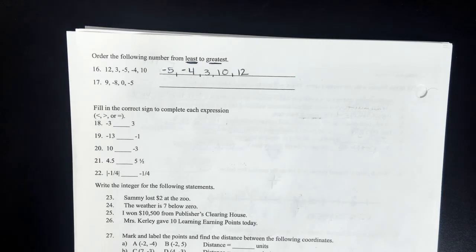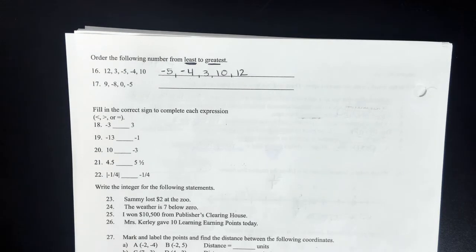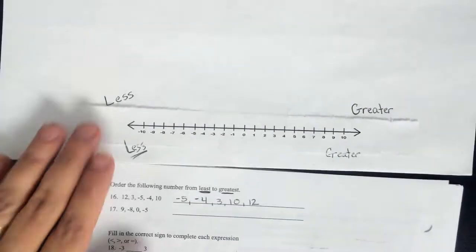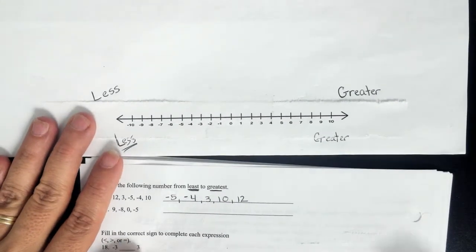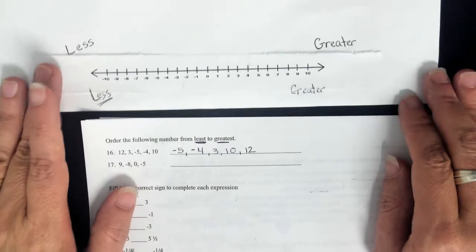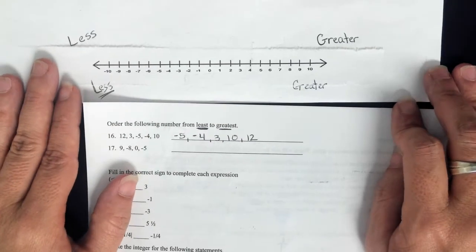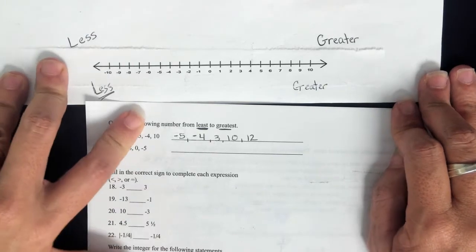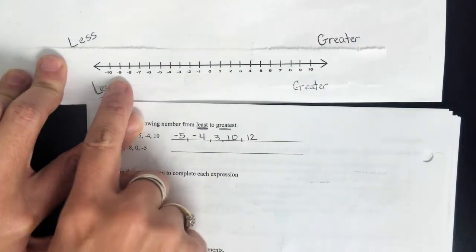Okay. And I realize I've still got the number line on the wall, but I took off the words greater and less. This is where we're at with these numbers. I need you to think about it. You got to reproduce this number line on your paper. Do it. Okay. Starting out. So look at it. If I start at the end, that is the smallest.